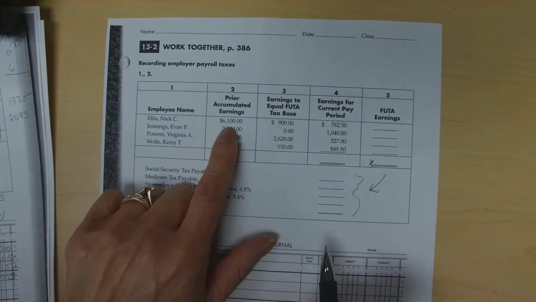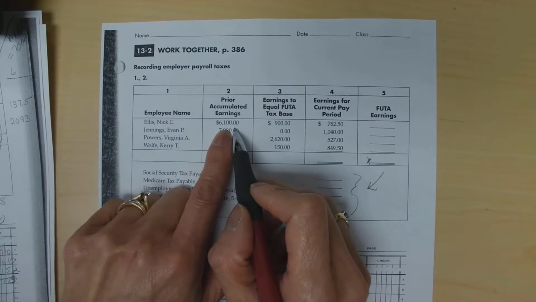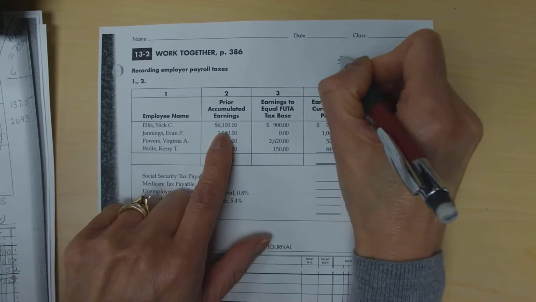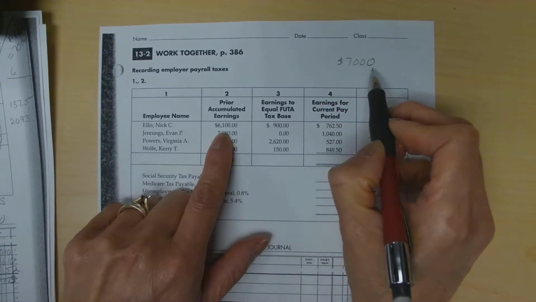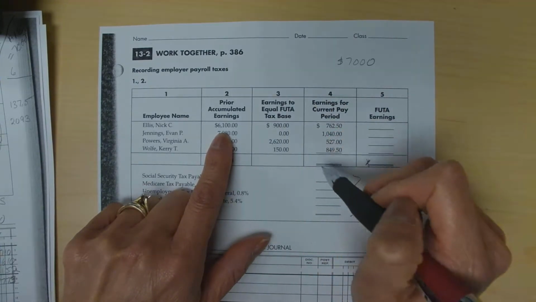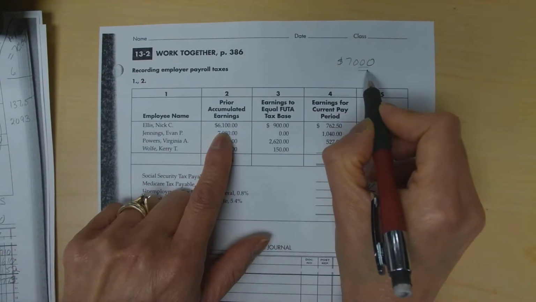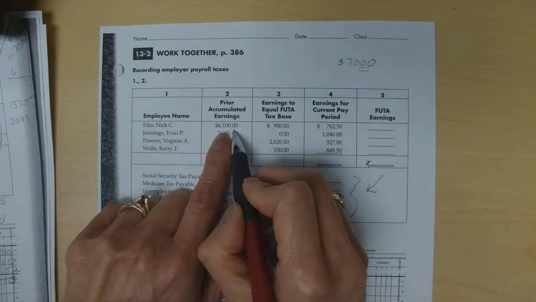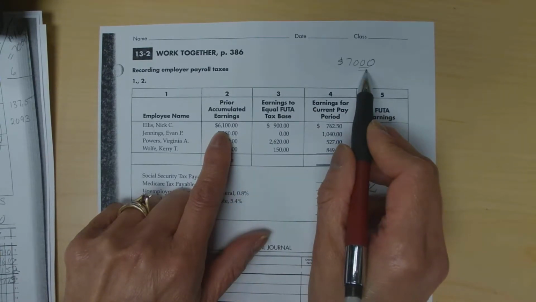We have Nick. And we're saying that so far, he's earned $6,100. Now, here's the magic number. As soon as an employee reaches $7,000, then we no longer use him to calculate the amount of money we owe for unemployment. So 7,000 is the number. So right now we're saying that he's earned $6,100. Well, he hasn't earned $7,000 yet, okay?